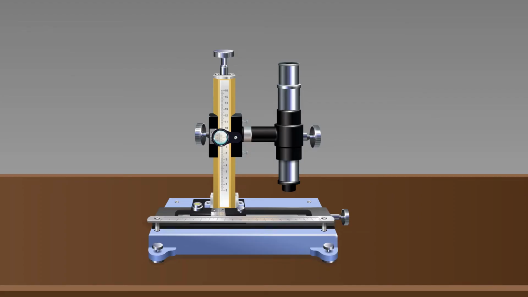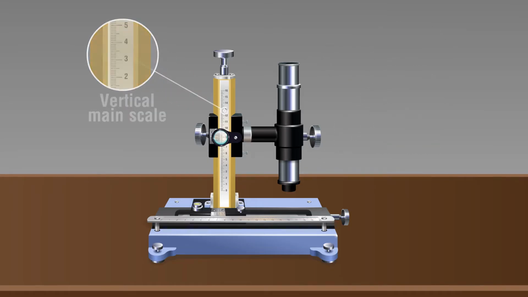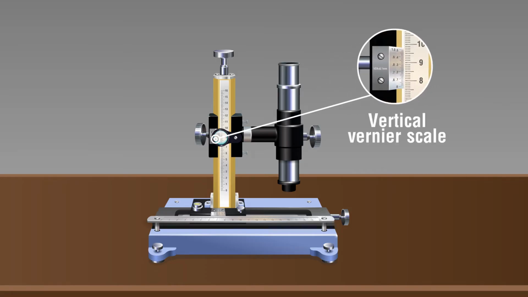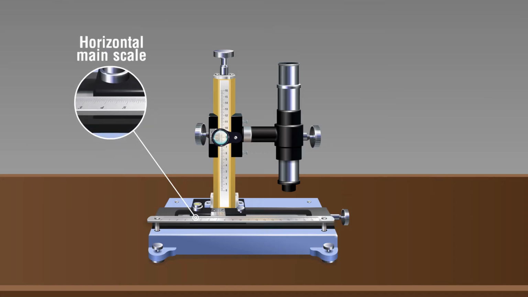The travelling microscope has the following parts: eyepiece, objective, vertical main scale, vertical vernier scale, horizontal vernier scale, and horizontal main scale.